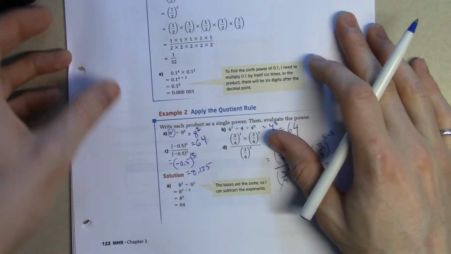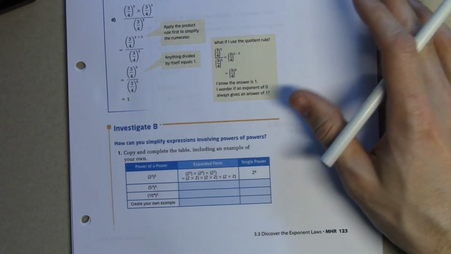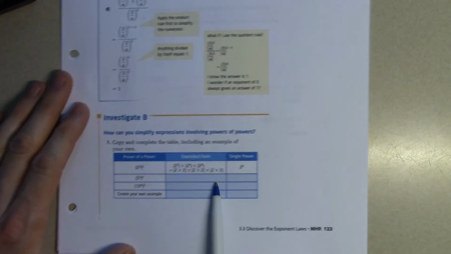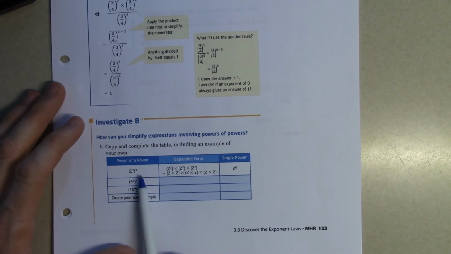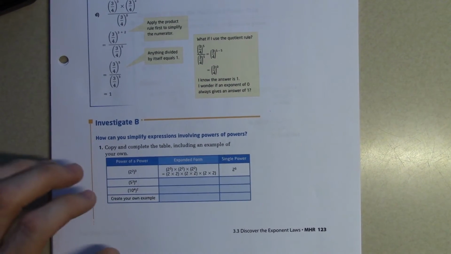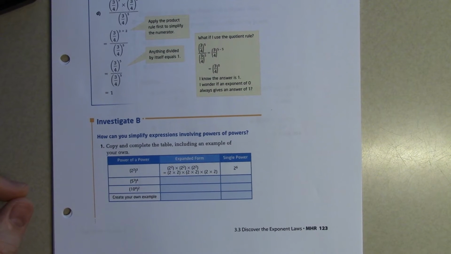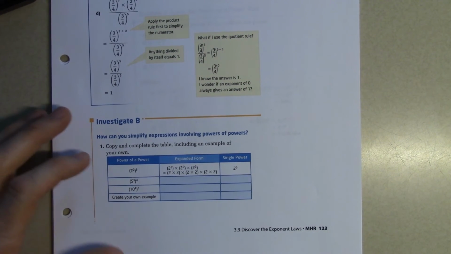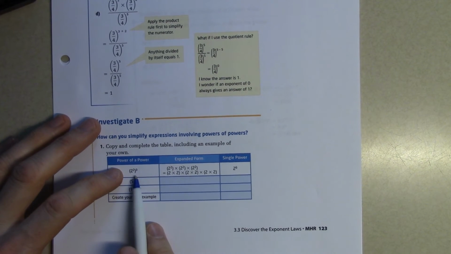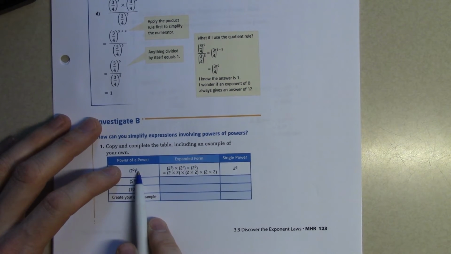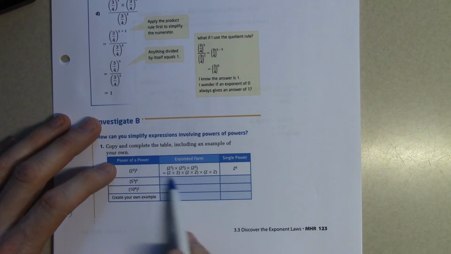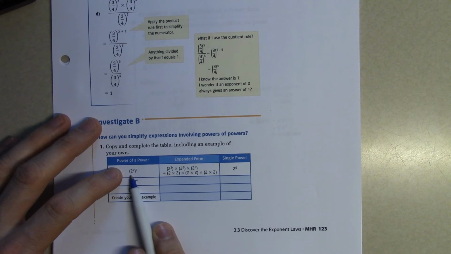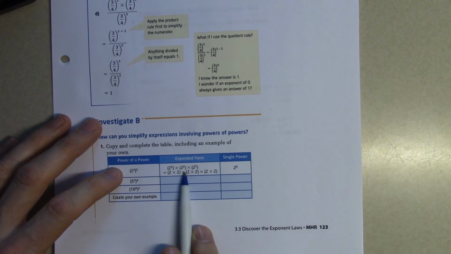All right. Let's go to example 3. Oh, sorry. Let's look at this investigate. So we're here, down here. Investigate B. So now we're looking to raise a power to an exponent. It says a power of a power. It should say exponent of a power. So this power is raised to the exponent of 3. So when we expand that out, we take 2 squared and we multiply it by itself 3 times. And then we're going to deal with what's inside the bracket.